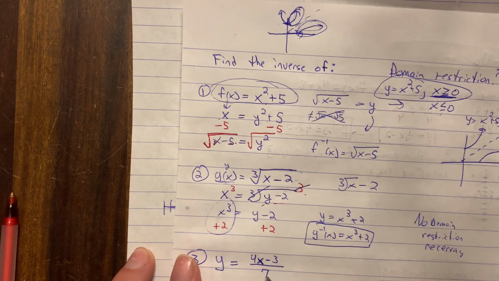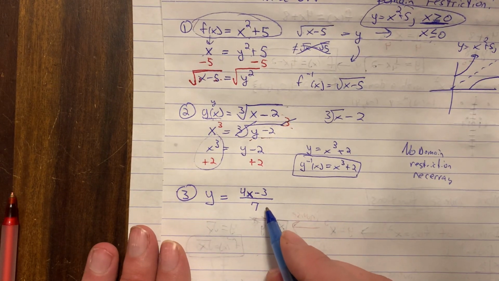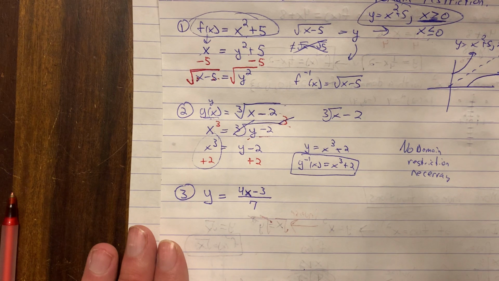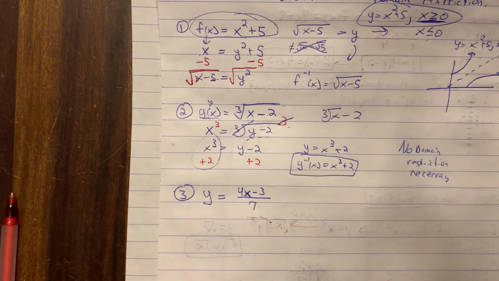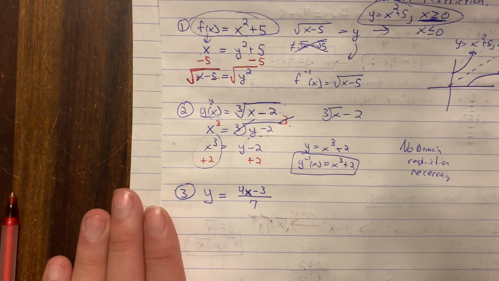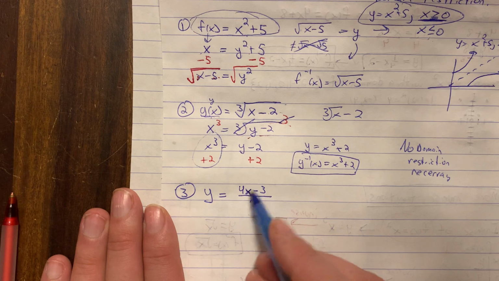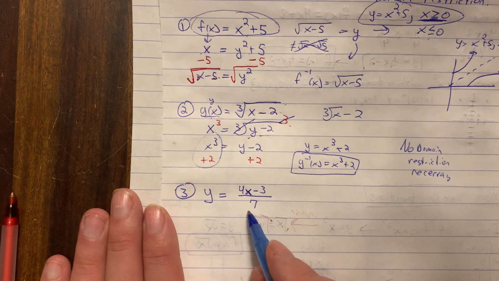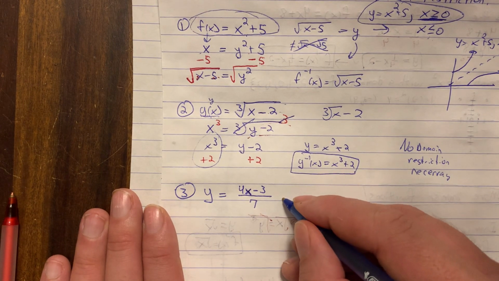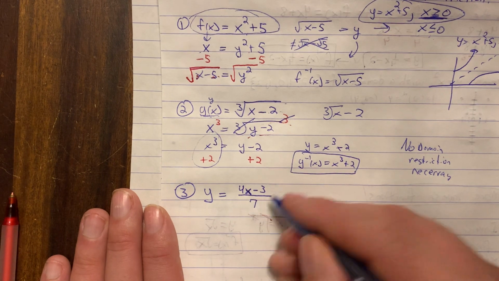Let's go ahead and answer the domain restriction for this last one ahead of time. What type of function is this? And the answer is, even though it looks a little bit weird, this is a linear function. It's a linear function because there is no exponent on x, there's no squaring or square roots, and we could rewrite it in slope-intercept form if we wanted.